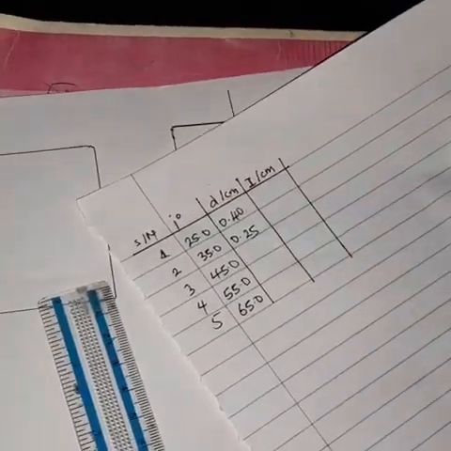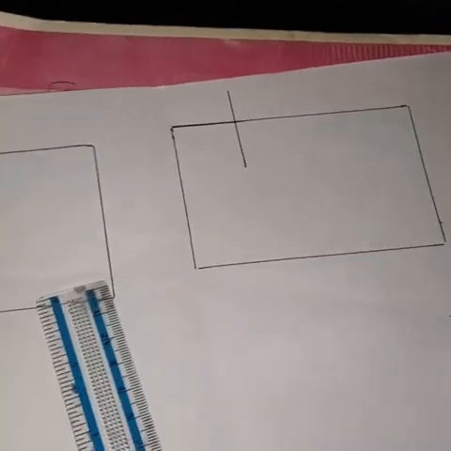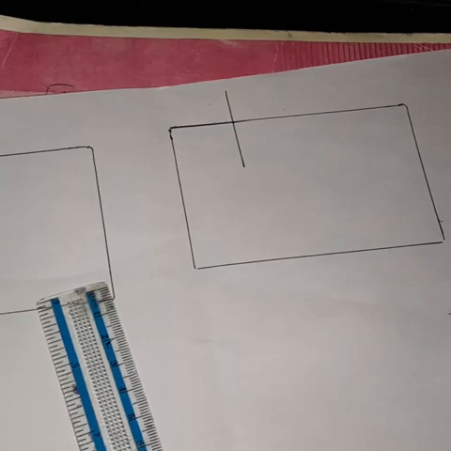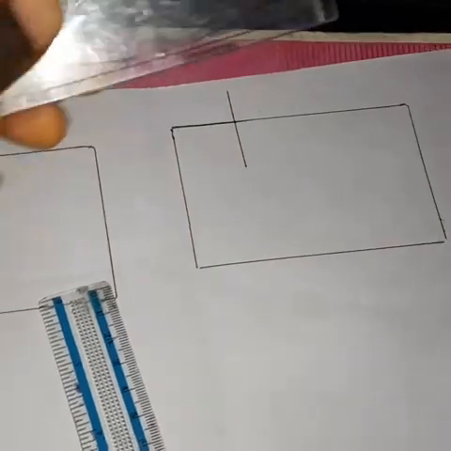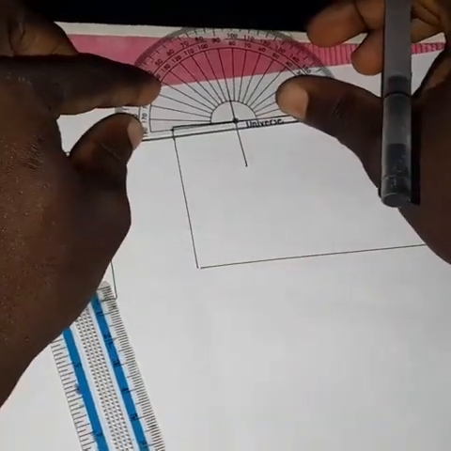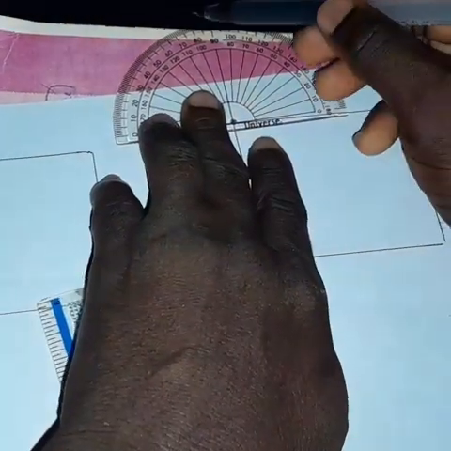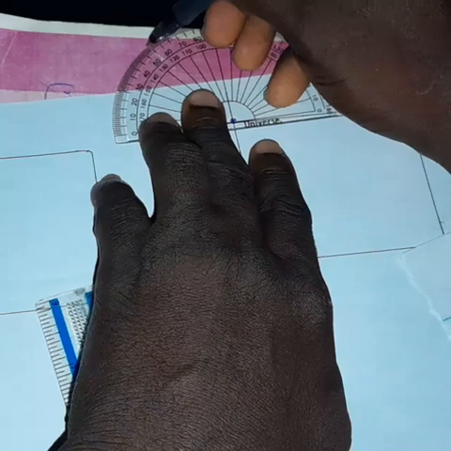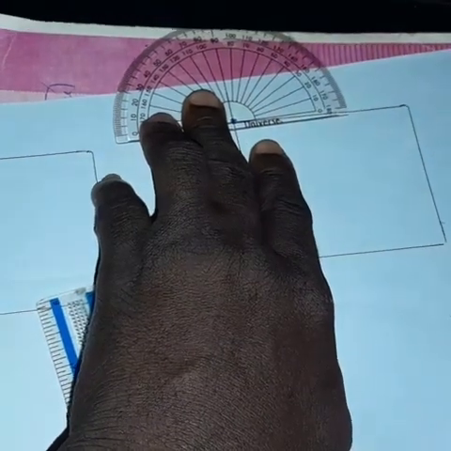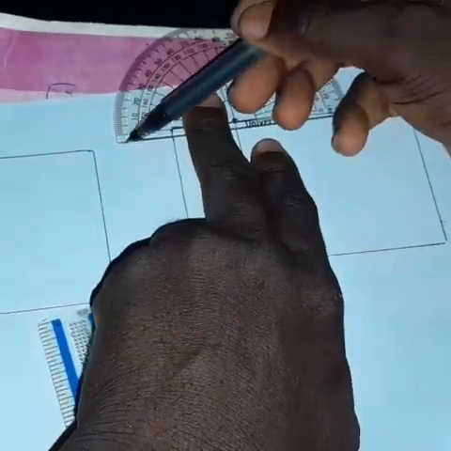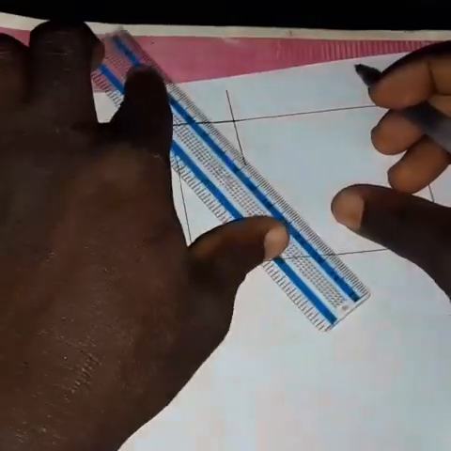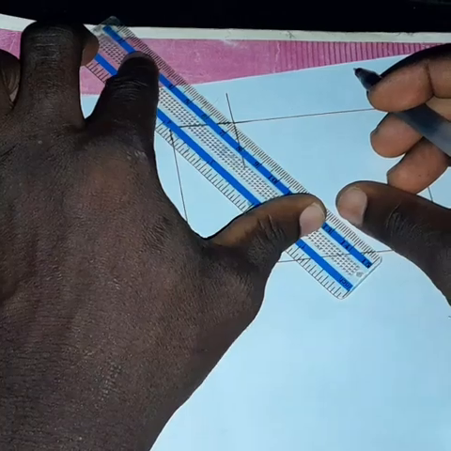So the next angle is 35 degrees. So you're going to measure 35 degrees on your paper. So you place this on top of this again and measure 35 degrees. So this would be 10, 20, 30, 35 degrees. Okay, so you are measuring from this side. If they give you the angle on this side, you have to measure from this side. So that's 35 degrees. So the next thing you have to do is to join these 2 points together.